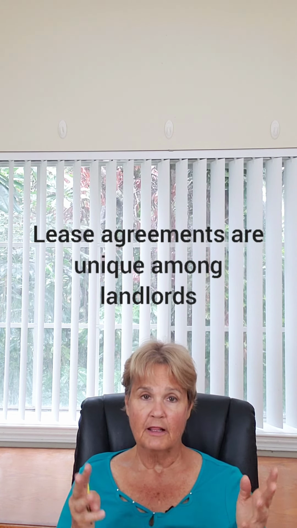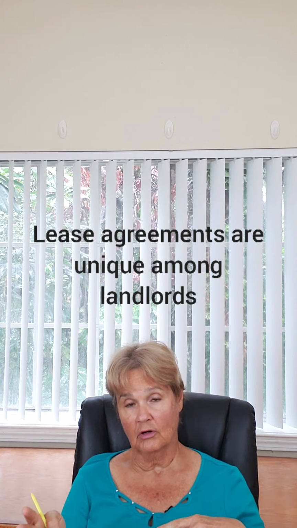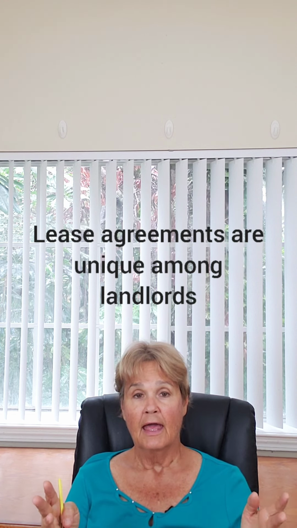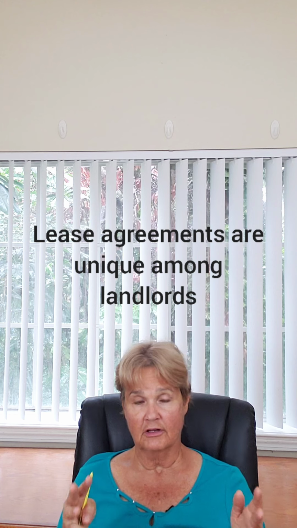With commercial properties, these are drawn up by attorneys or the investor themselves, and each one can be very different from the other. Based on their experience, they're going to customize it to stress the problem areas that they've had in the past. So read each one if you're a prospective tenant and before you sign it.